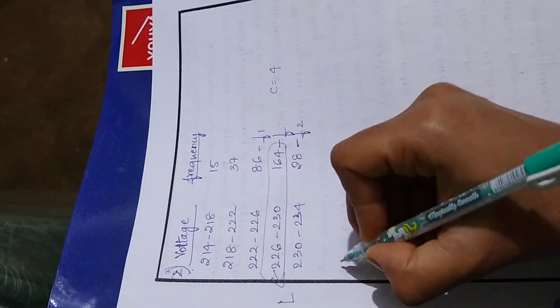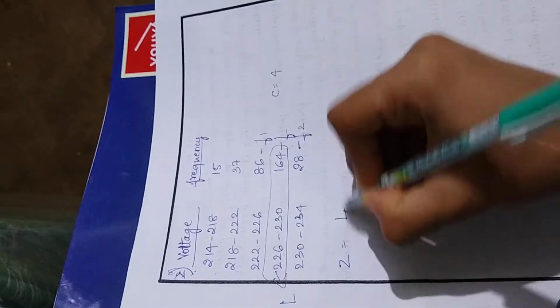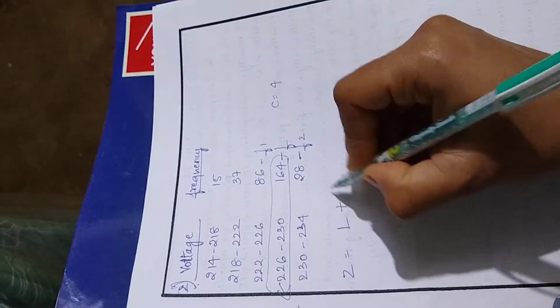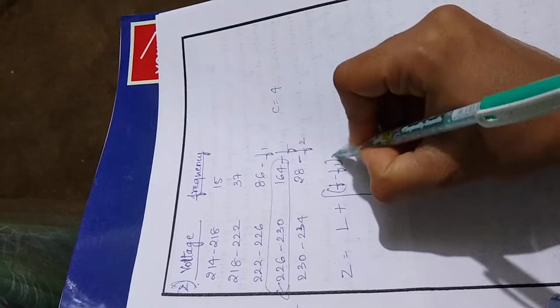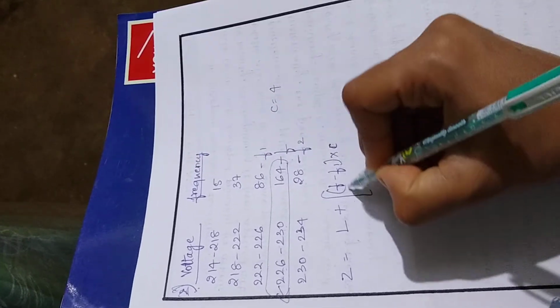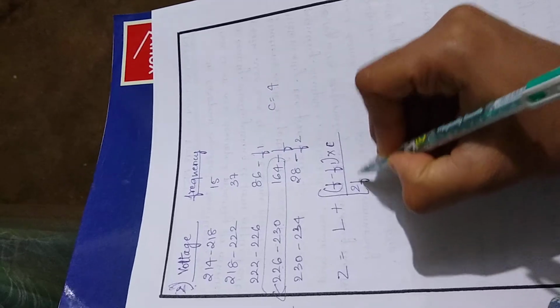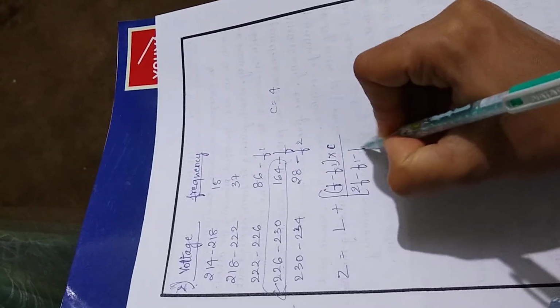Okay, now you will use your formula Z is equal to L plus F minus F1 into C divided by 2F minus F1 minus F2.